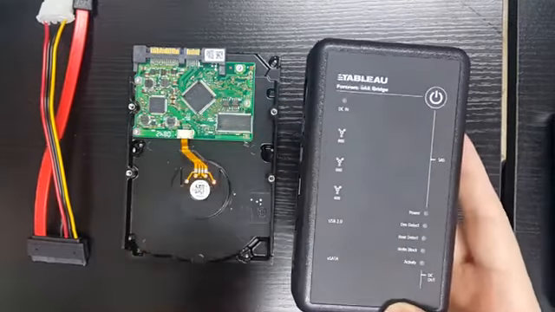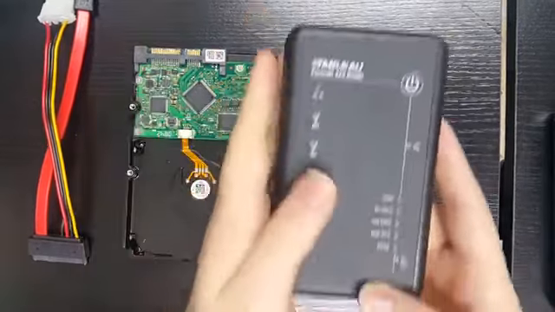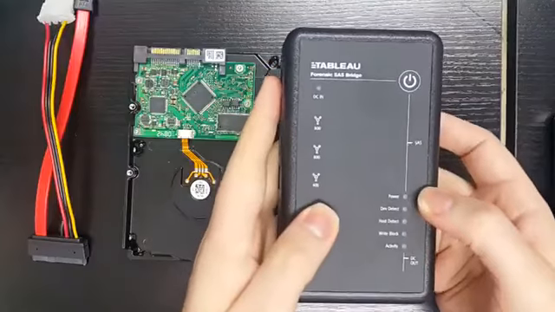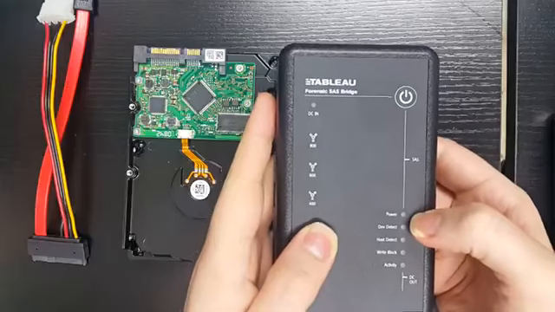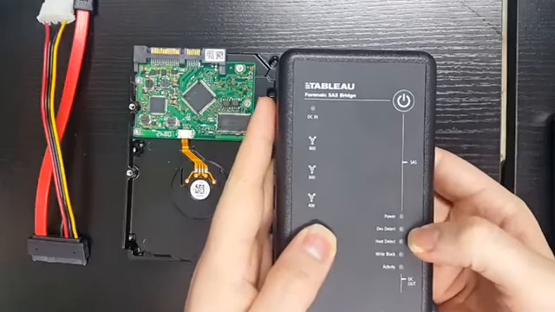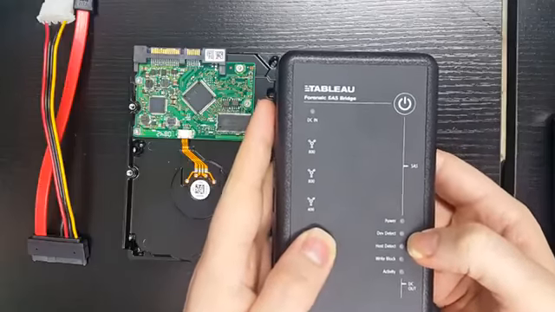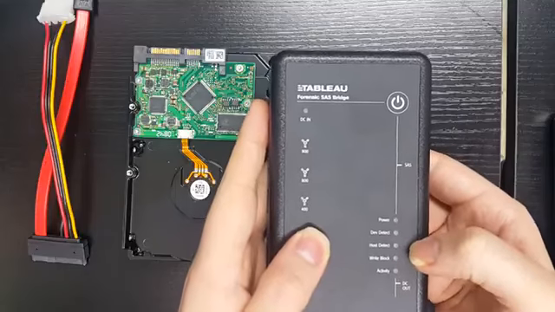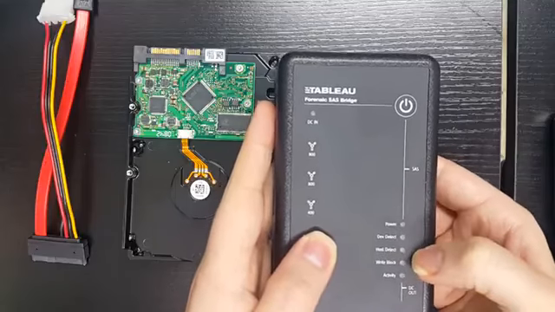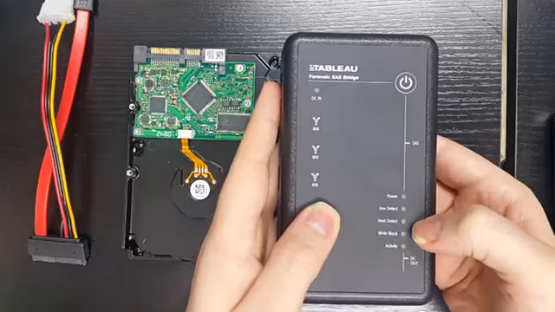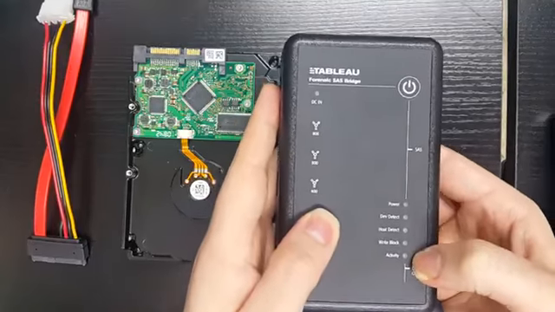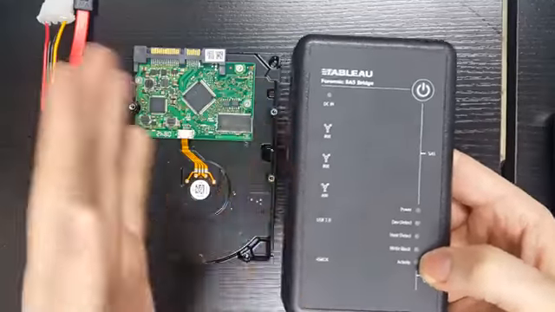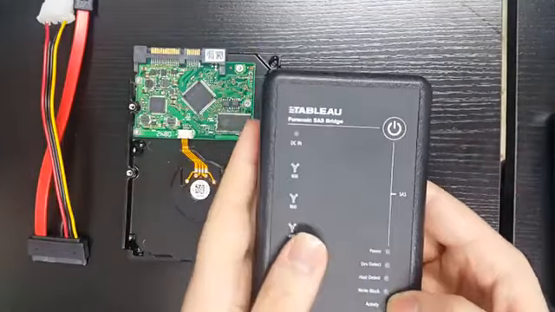So I can see whenever I actually plug this in, I have a couple different identifiers here. We have a power button to actually turn the device on. So, does the device have power? Can we detect the actual suspect device that we're connecting to it? Can we detect the host that we're connecting to? Is write blocking actually enabled, right? And is there activity going on? So is there any connectivity or activity from the host to the device?